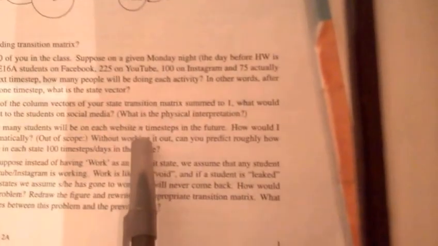And part D is on their sheet. Part D is they want to predict how many students will be on each website n times in the future. Well, we can just recursively do it, right? I mean, this is just multiplying the matrix on itself over and over again. So I can use the power operator that I've also defined in the matrices and linear transformations lecture.